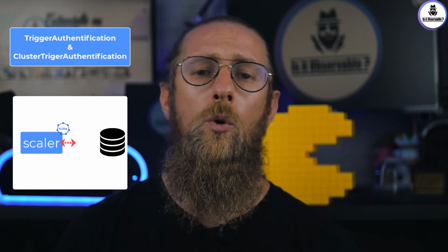TriggerAuthentication and ClusterTriggerAuthentication. Most of the scalers that we are going to use will require authentication. You can manage your credentials using secrets or config maps, but KEDA doesn't allow you to make a reference directly in the definition of your ScaledObjects or your ScaledJob. So the only way you have is to use a reference to container information with the environment variable. This is where managing your authentication tokens could turn into a nightmare.